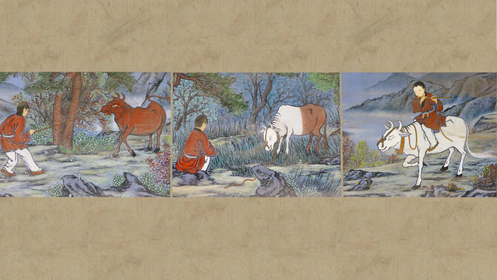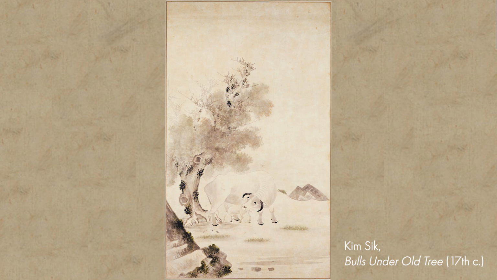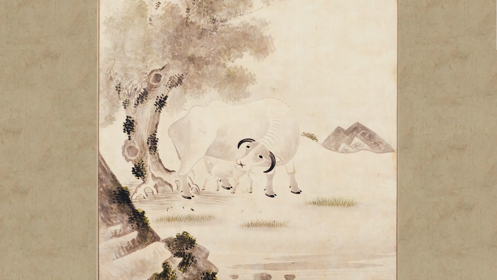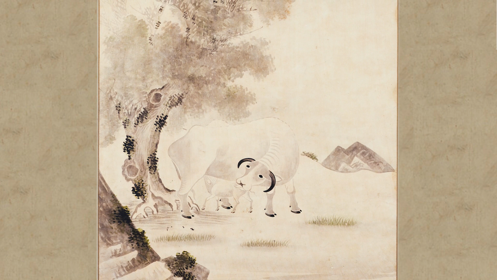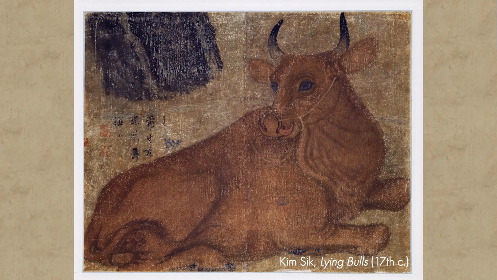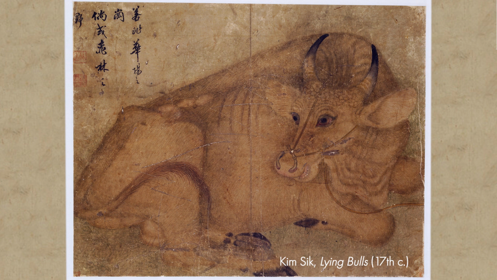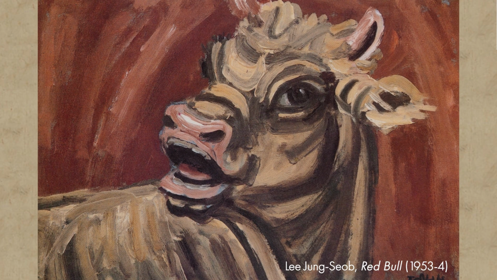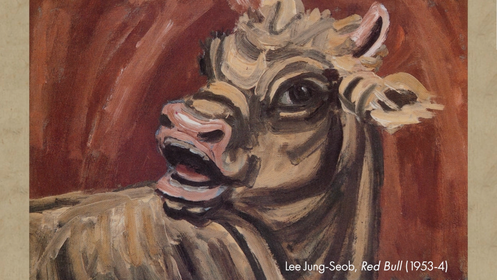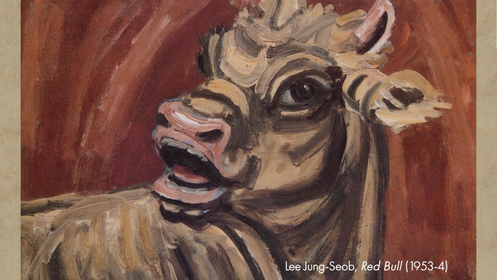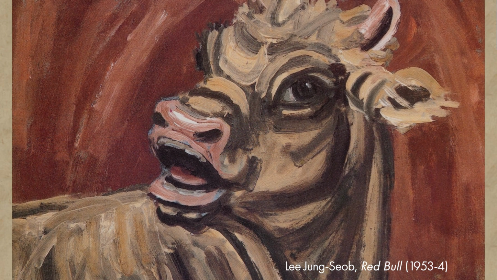Some parts of the series, like catching, taming, and riding a bull, became common themes in Buddhist color paintings. Literati painters in pre-modern Korea not only created poetic ox paintings in the spare Chinese ink painting tradition, but also observed Korean bulls and painted them realistically. Lee Jung-Seob inherited and drew from all of these long, rich traditions, while imbuing his own bull paintings with personal meaning and reinventing them in his own modern style.